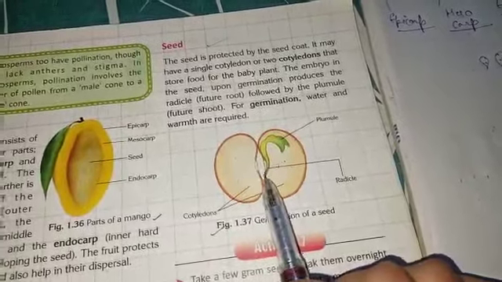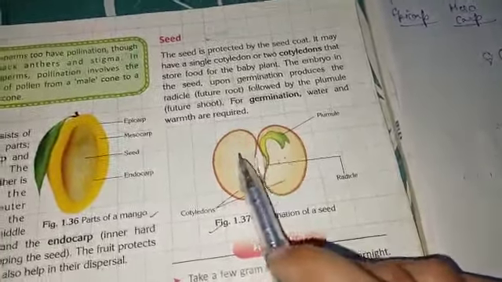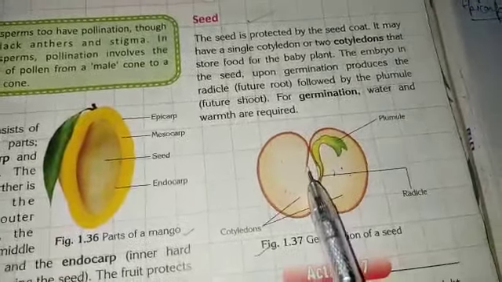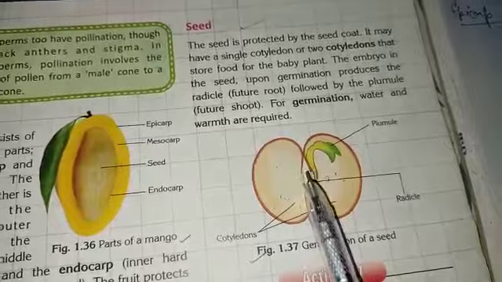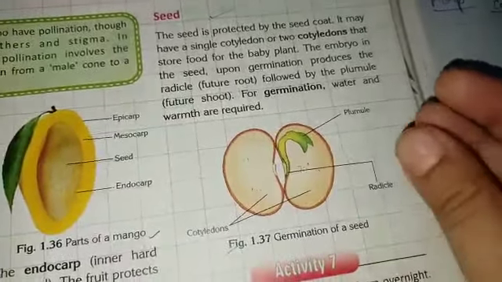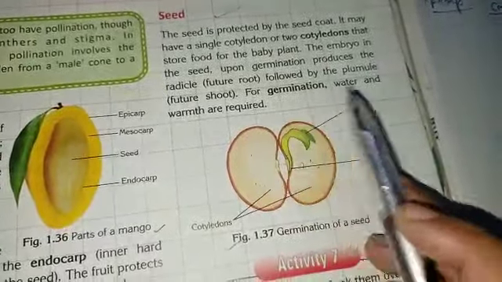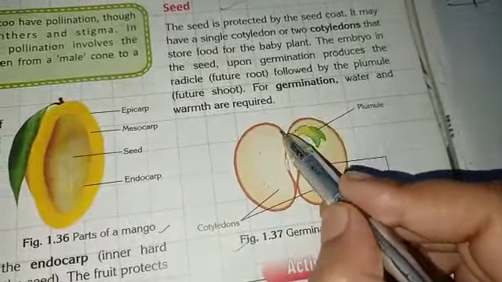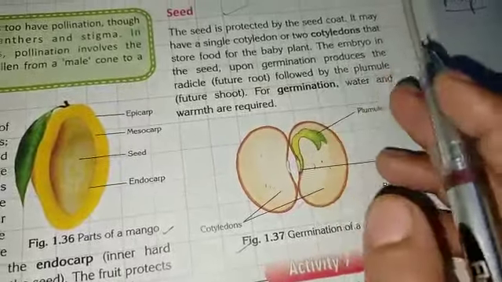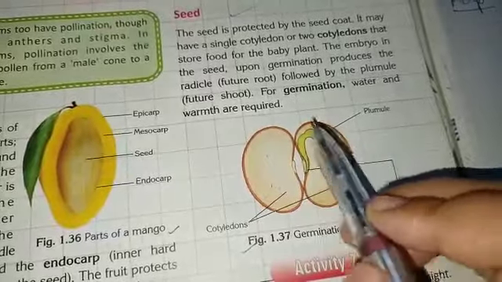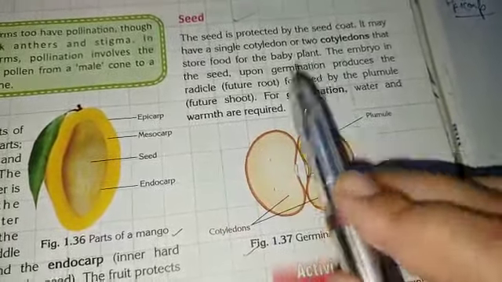Cotyledon provides food for the baby plant, for the embryo. And when we germinate this seed, when you give the seed water, heat or temperature, and air, oxygen. When we soak the gram seed in water, then it germinates. You can see the white color structure comes out from the gram seeds. So whenever the seed gets water, air and temperature, meaning heat, warmth, then it will germinate.